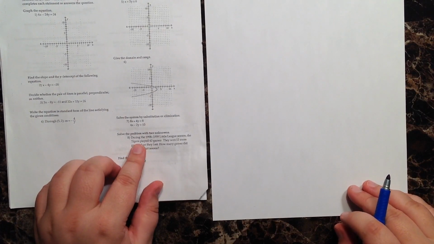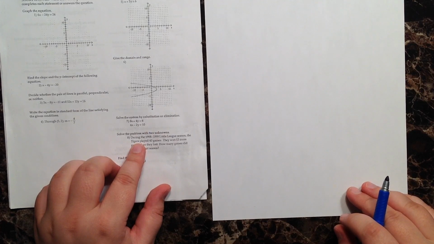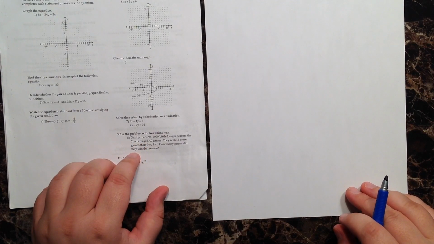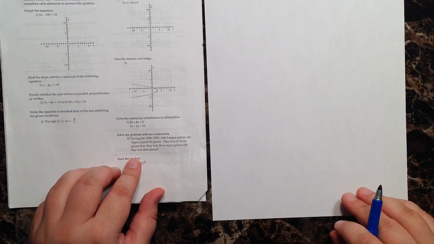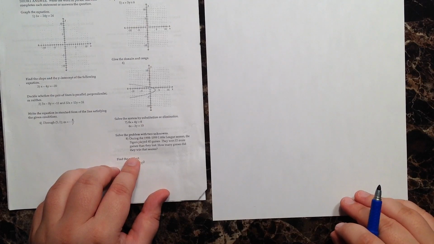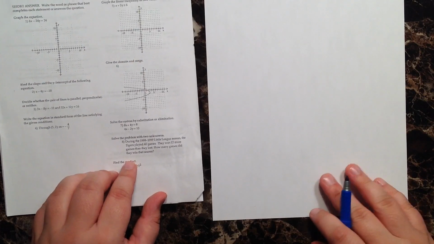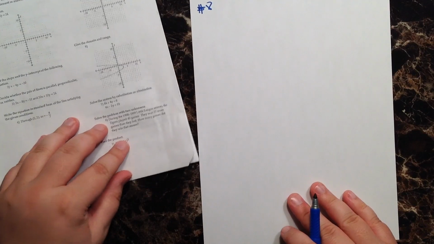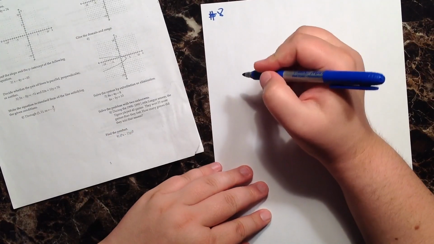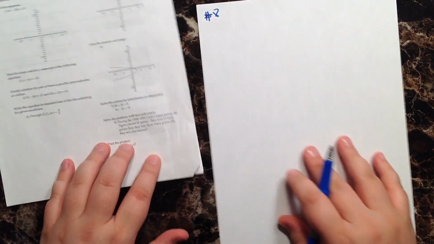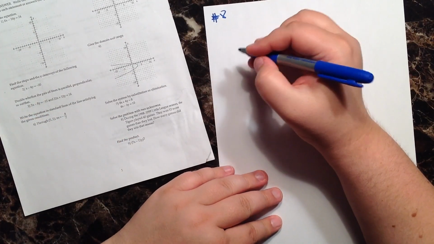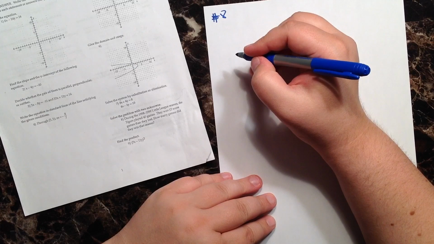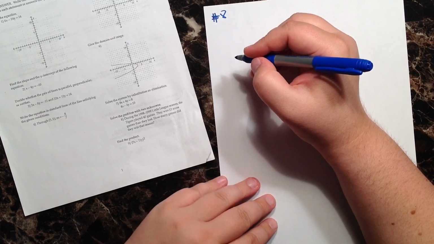Number 8. During the 1998-1999 Little League Series, the Tigers played 40 games. They won 12 more games than they lost. How many games did they win that season? Alright, so we know that we're going to be using variables. Just like in number 7, we have an x and y, but let's get a little creative and use two different letters to represent our information.